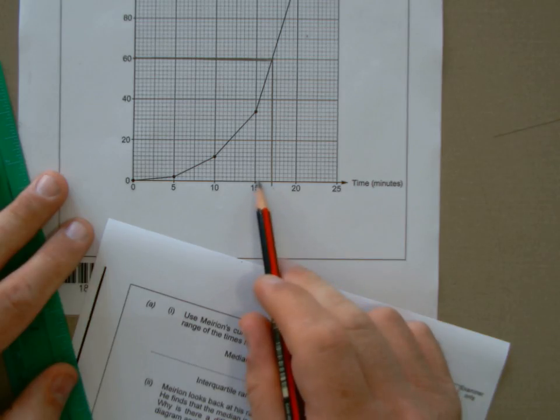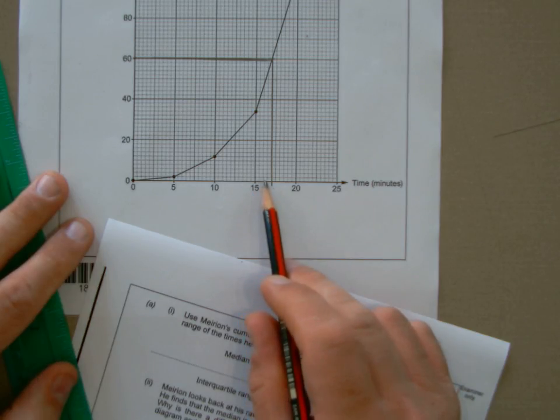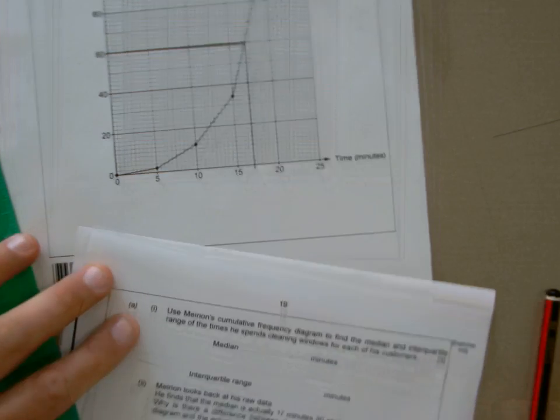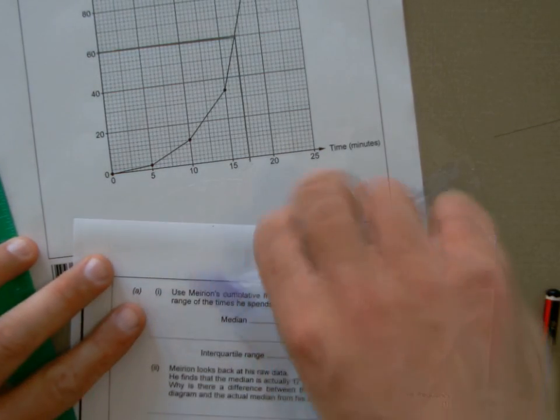So I think 2 squares represents 1. So it'll be 16, that will be 17 now. So it'll be 17 minutes, median time.